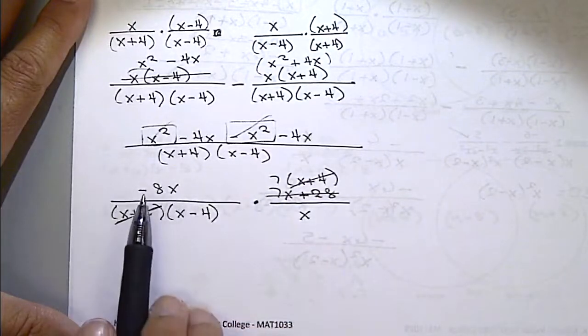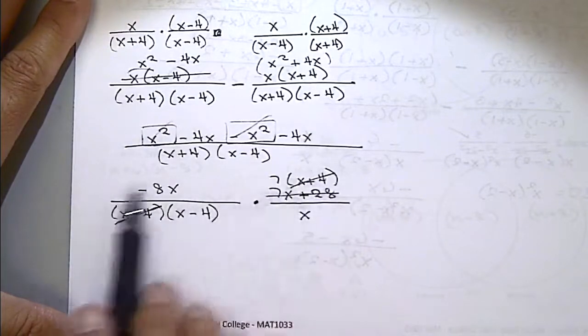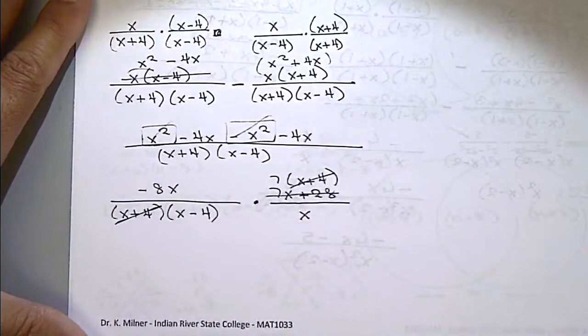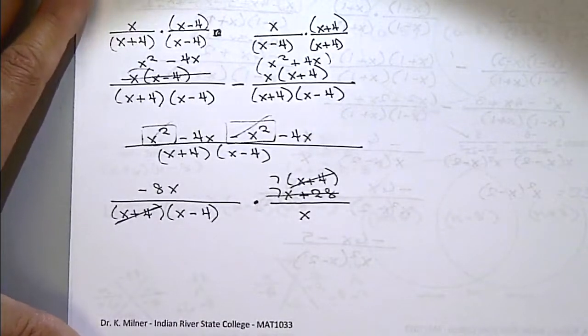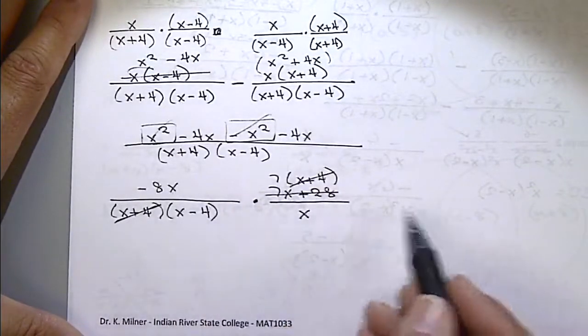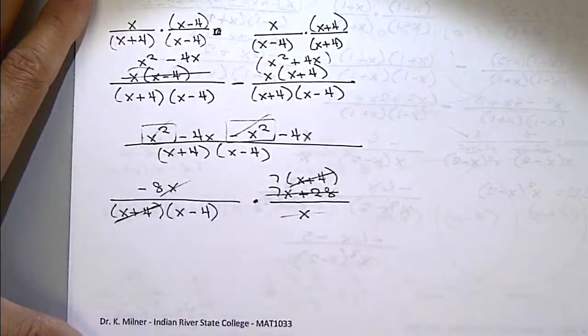Everything is multiplied. Remember, this is negative 8 times x times 7, everything multiplied. Everything multiplied in the denominator and the numerator cancel at will at that point, okay? As long as it's in parentheses, right? X times, so it's really hard to cross out an x. I'll try. But those cancel, don't they?